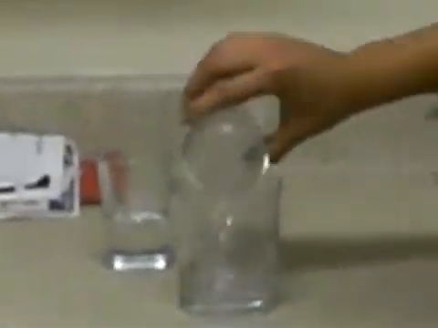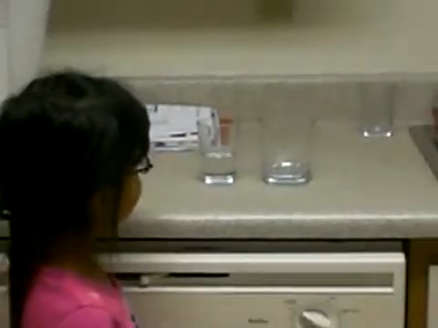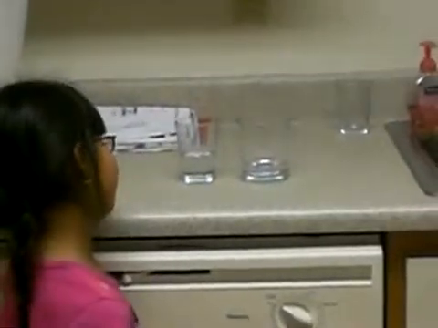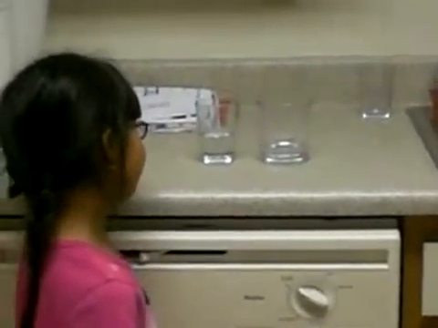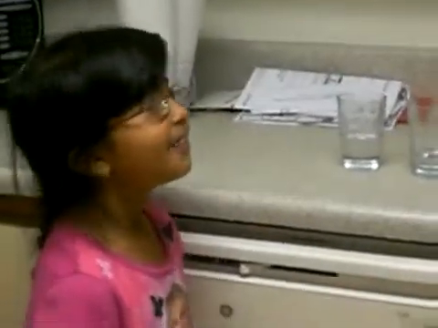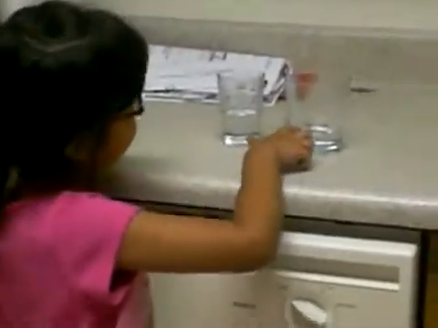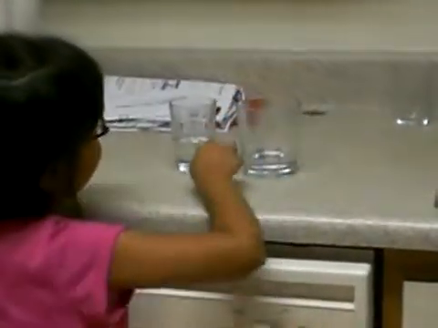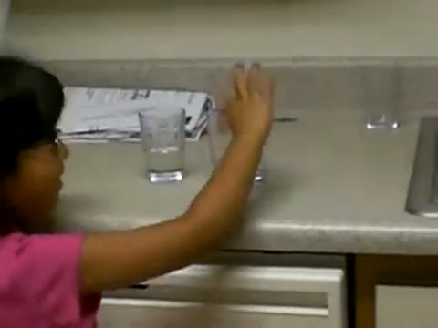Replace that cup with this bigger cup. Now, can you tell me if one cup has more water than the other, or if they have the same amount? They both have the same amount. How can you tell? Because this water was in that cup and there was the same amount, and then you poured it in this cup.